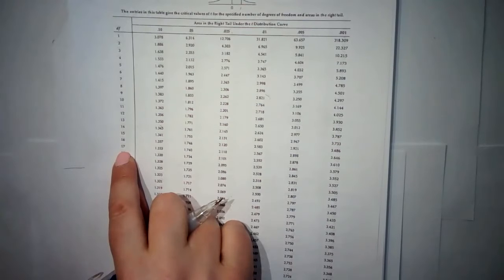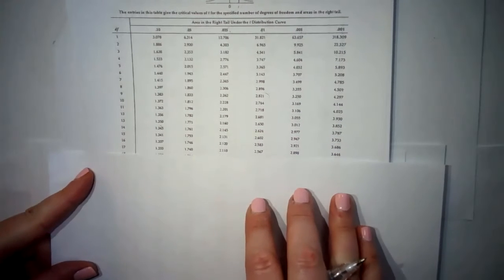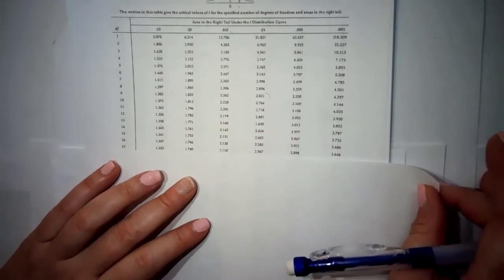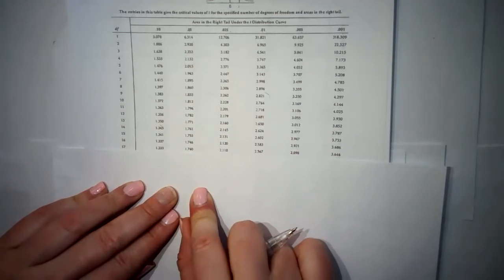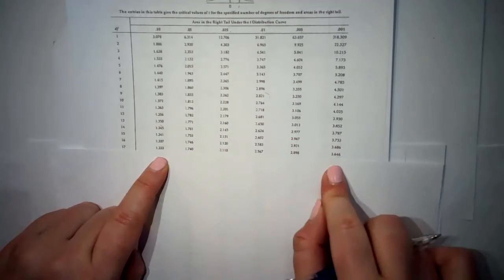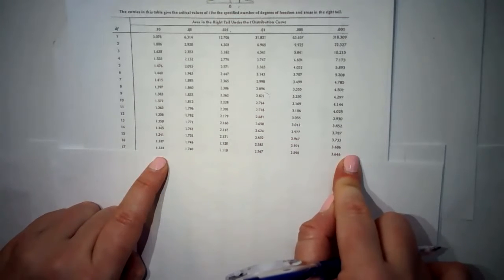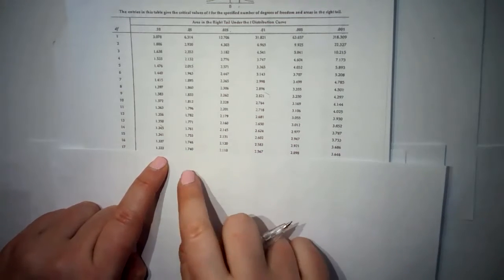My degrees of freedom are 17. Okay, so here's my row. What I want to do is look inside this row at these numbers and find where your t observed falls in here. Now, all these numbers are positive and our t observed was negative 1.909. We're just going to make it positive and find which one it falls between.